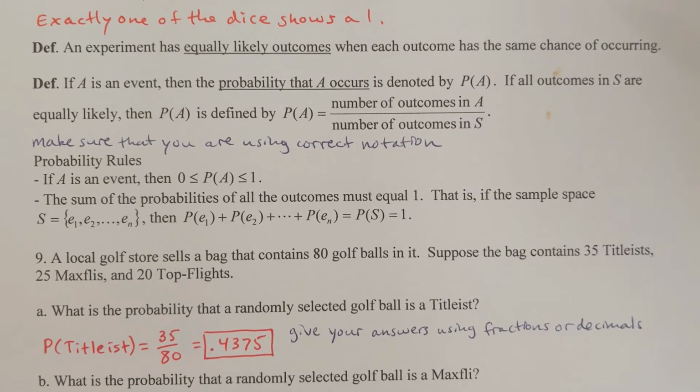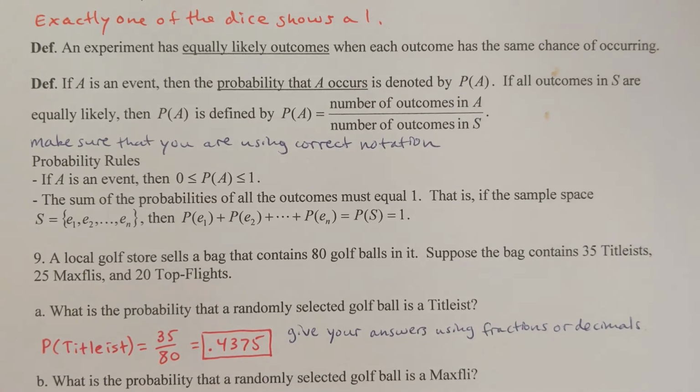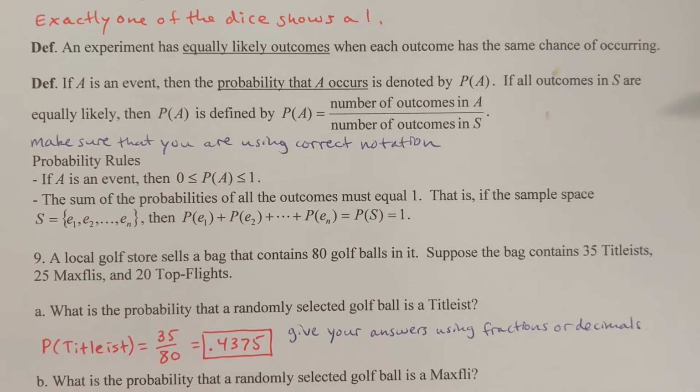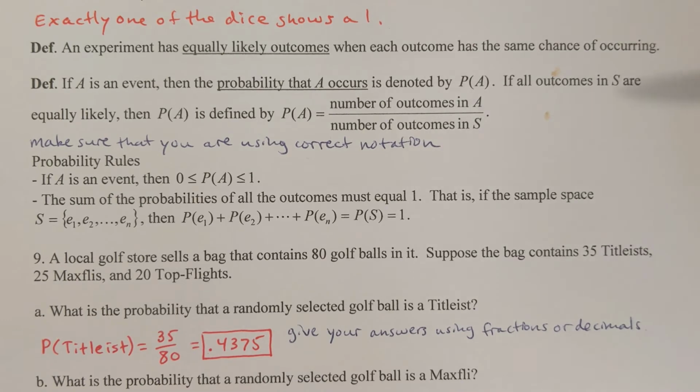All right. So now I mentioned that the terms sample space and event are just preliminary terms for talking about probability. I haven't said anything about probability yet, although I'm going to do that now. An experiment has equally likely outcomes when each outcome has the same chance of occurring. So you're not being biased towards selecting one element over another element. Every single element has a fair shot at being selected.